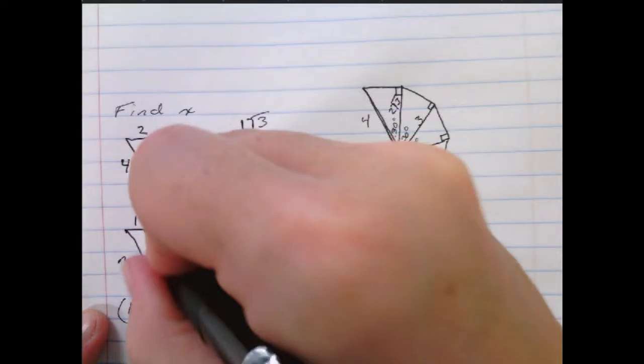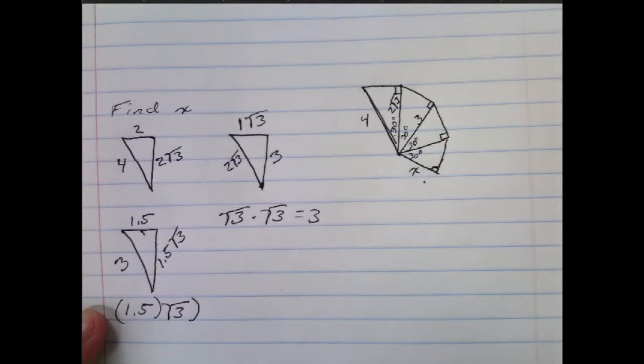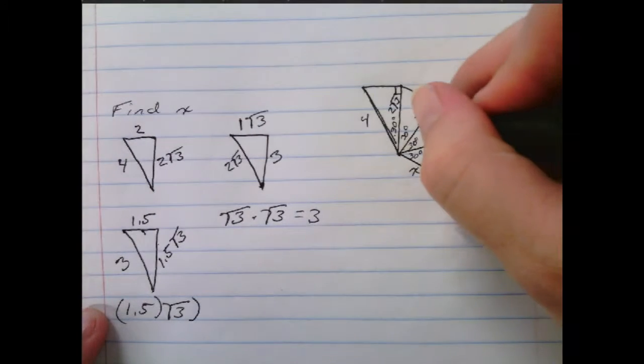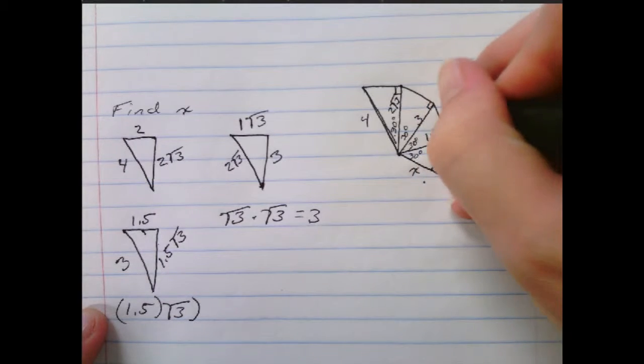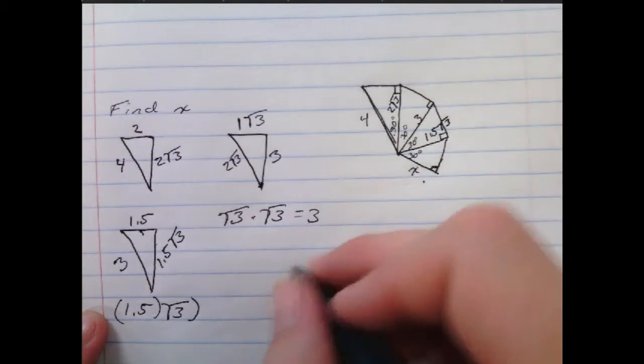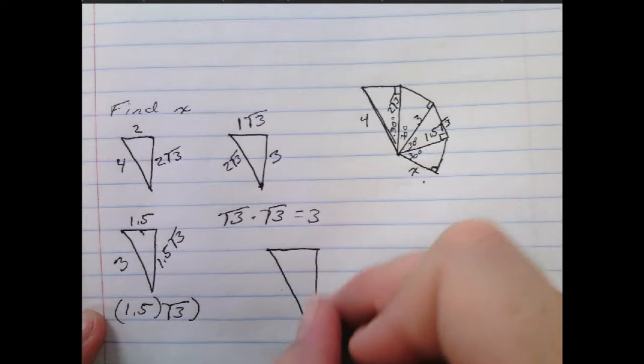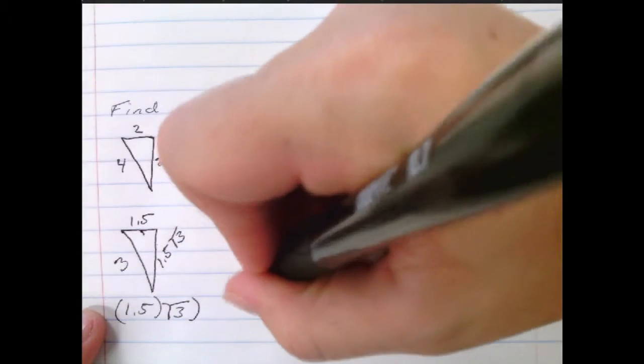And I'm just going to leave that like that for my longer one. So this is 1.5 square root of 3. So then I'm going on to my last one here. 1.5 square root of 3.